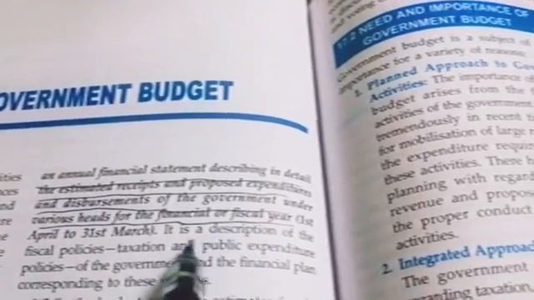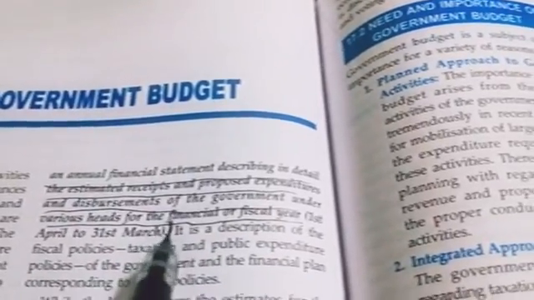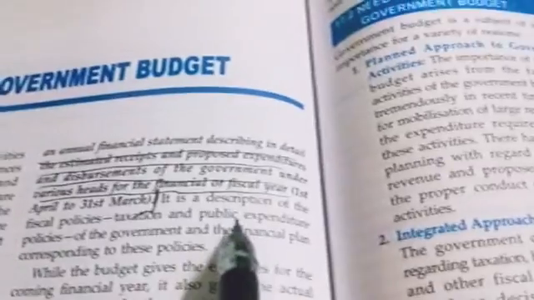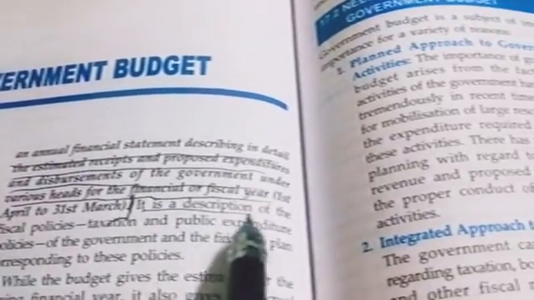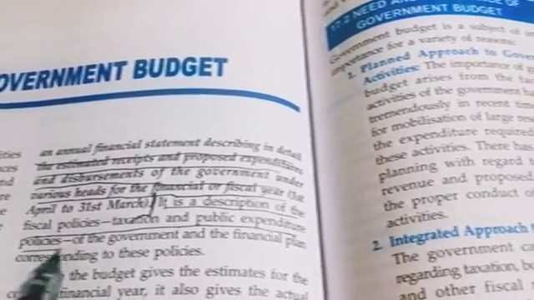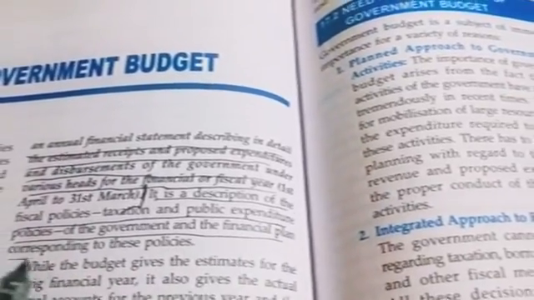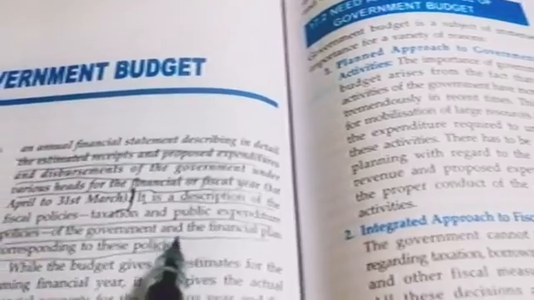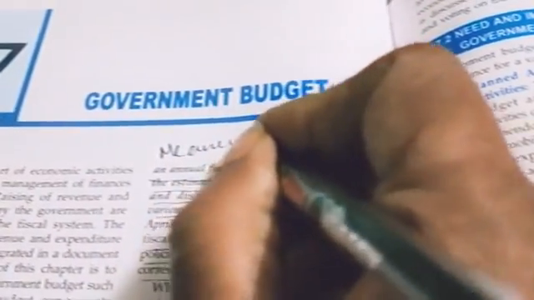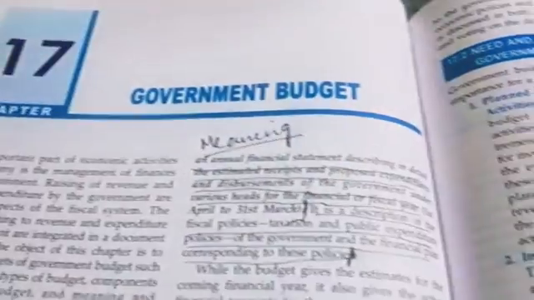Is it clear? Then a little elaboration. It is a description of the fiscal policy, that is taxation and government expenditure policy of the government, and the financial plan corresponding to this policy. All right, this much we people have to write under meaning. Is it clear?